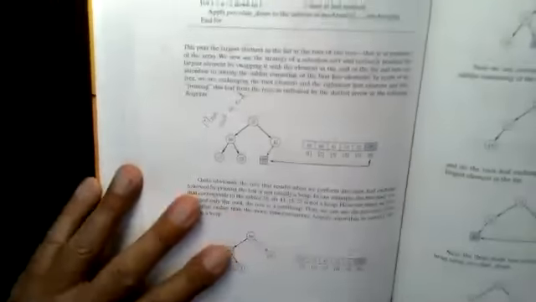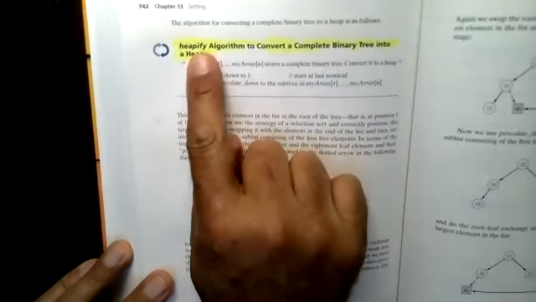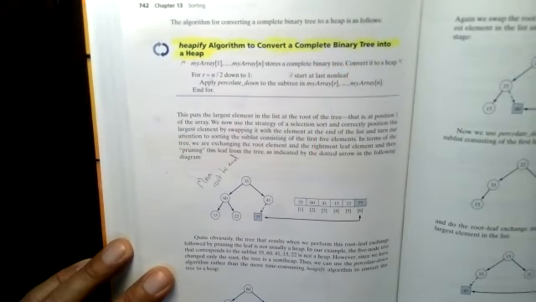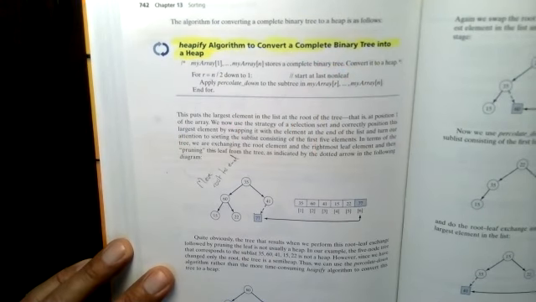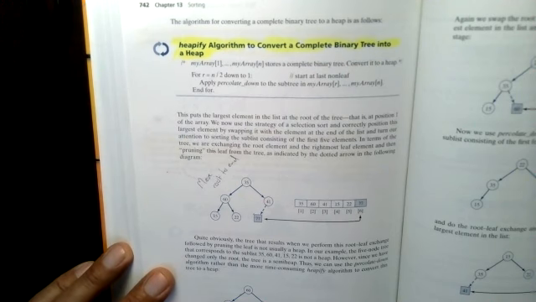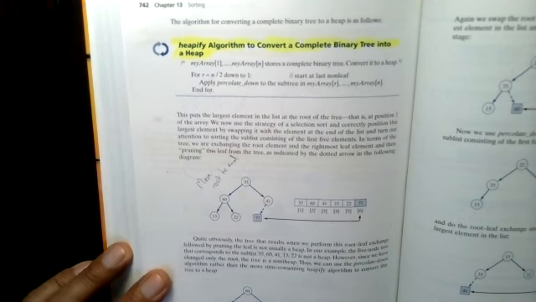There's the heap sort. And finally, here's the Heapify algorithm. It converts a binary tree into a heap, and that's what we were doing. We were turning a binary tree into a heap. We did it two different ways: inserting the numbers, and Heapify with percolate down.